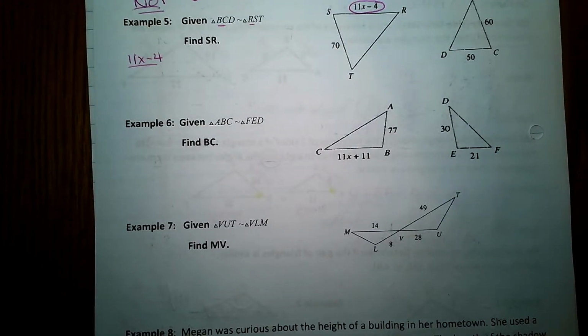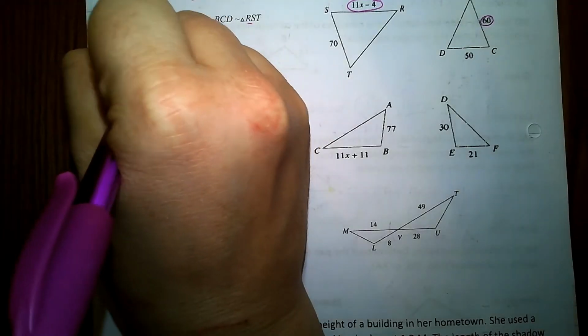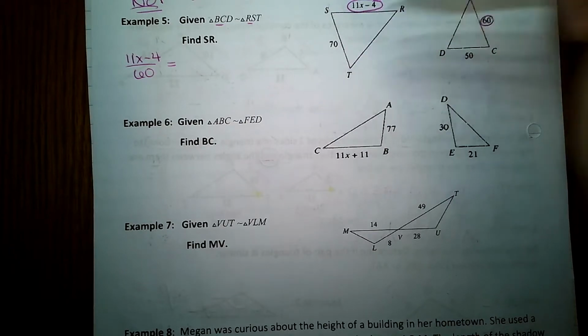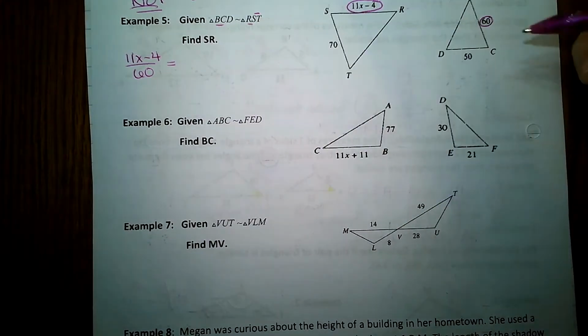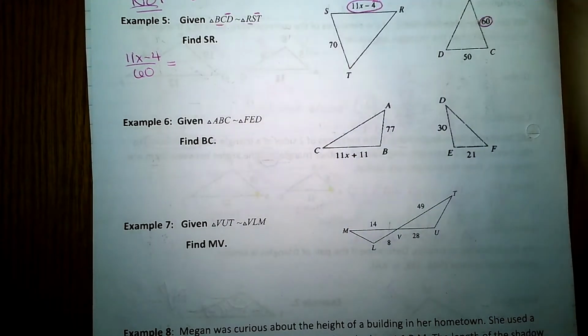Those are in the same position of the similarity statement. SR and CB. So SR can be compared to 60. Then I've got ST measured as 70. Those are in the last two positions. And DC or CD measured as 50.